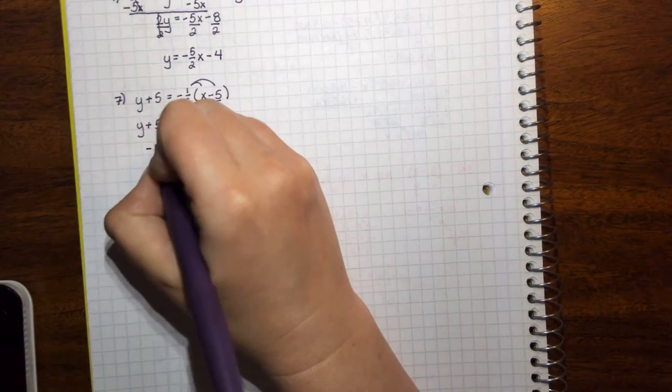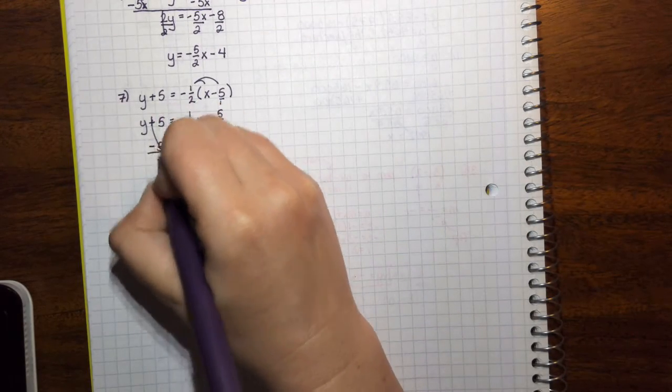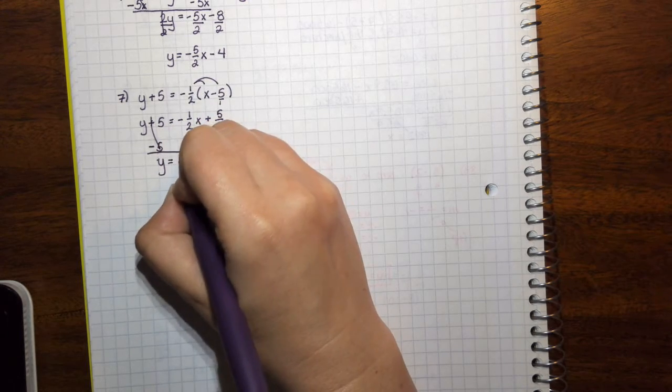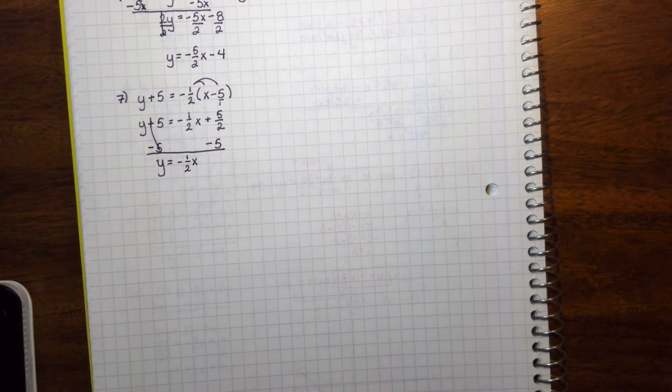Okay, so minus 5 from both sides. y equals negative 1/2 x. Okay, so I'm going to get the calculator out for this. Some of you guys might not have a calculator at home.